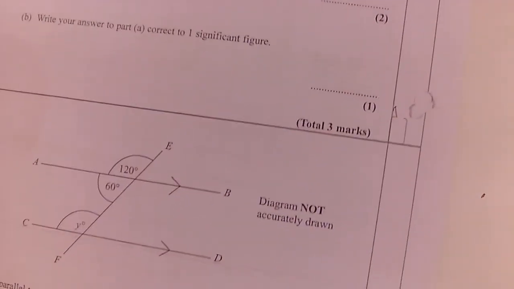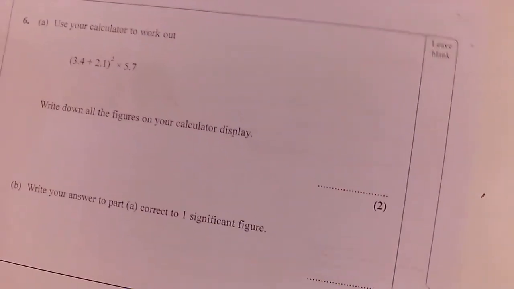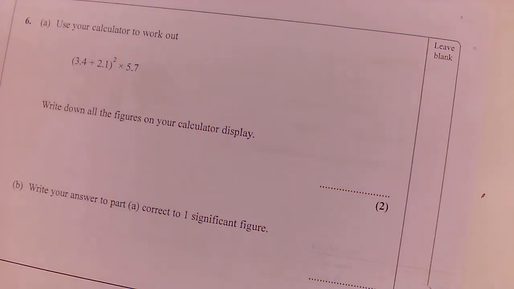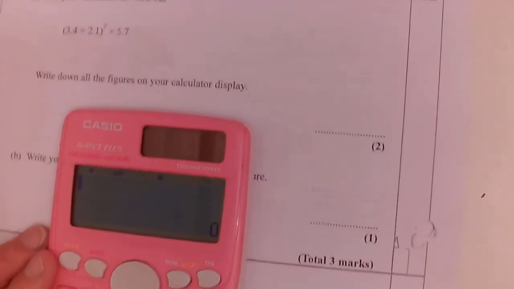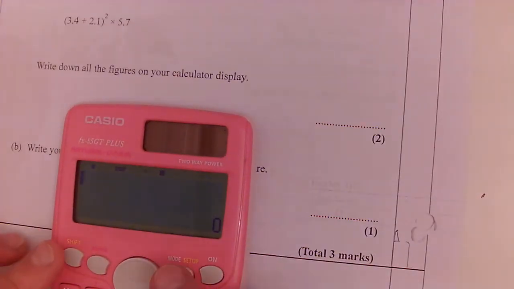Question 6. Use your calculator to work out that question. Write all the figures on your calculator. So I'm just going to type it in exactly as I see it. I'm just going to change the mode in my calculator here.